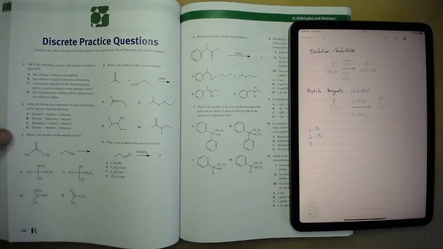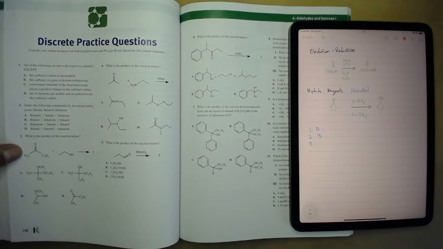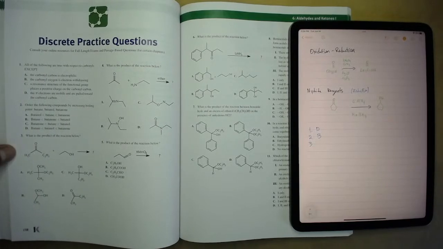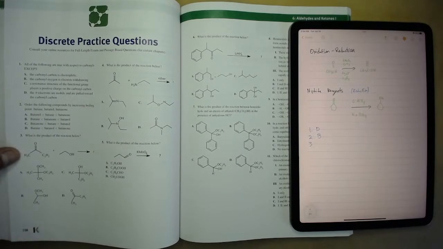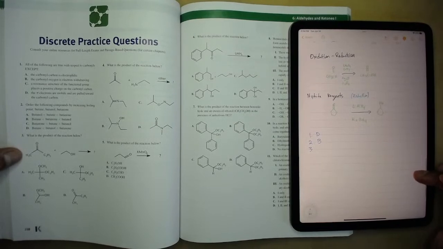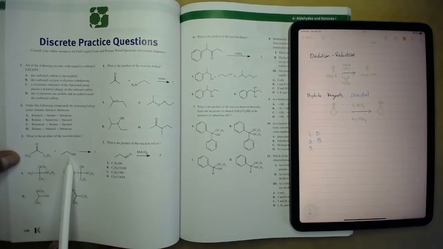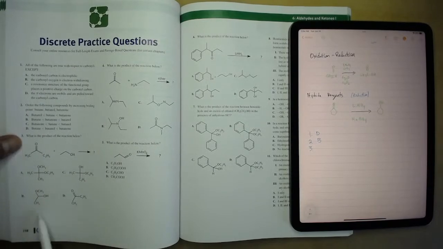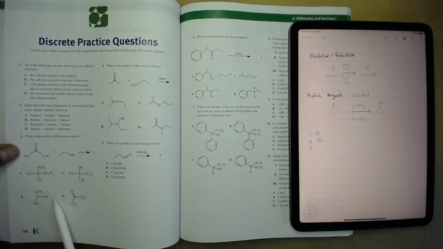3. What is the product of the reaction below? We have a ketone and an alcohol. So I imagine you will get a hemiketal, assuming we have only one equivalent of alcohol, which is what it looks like it probably is going for.